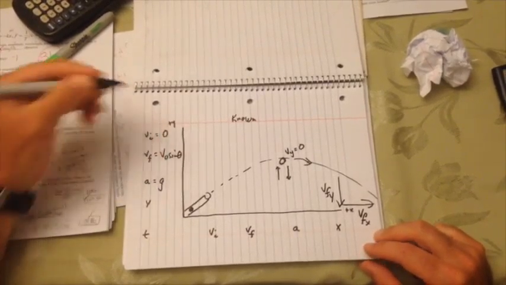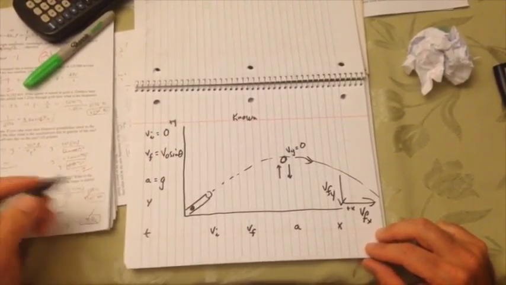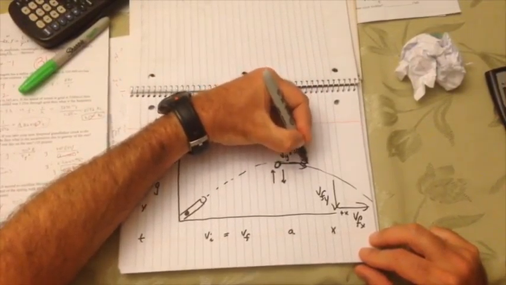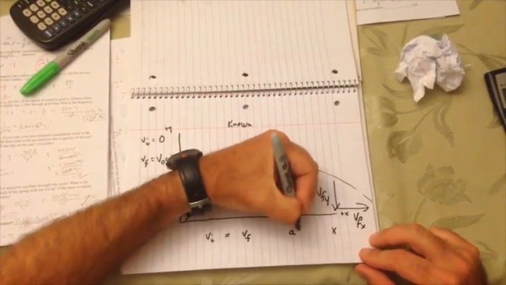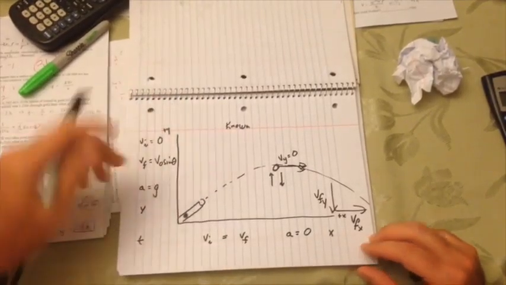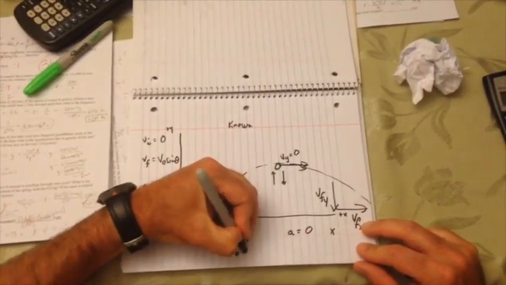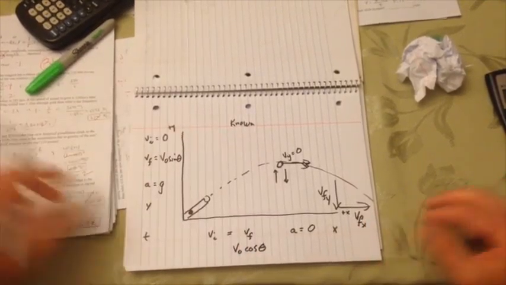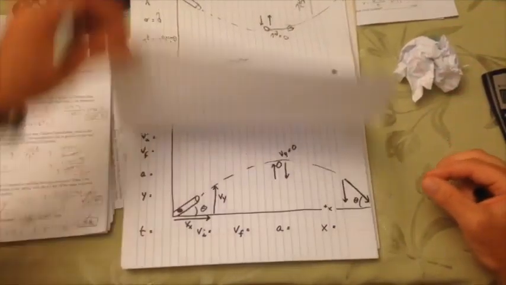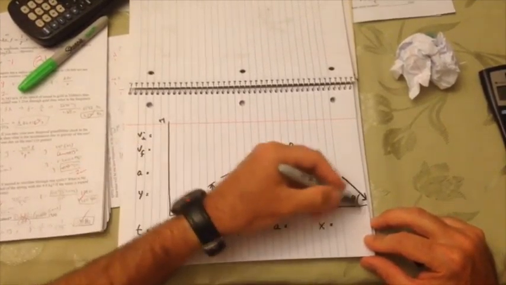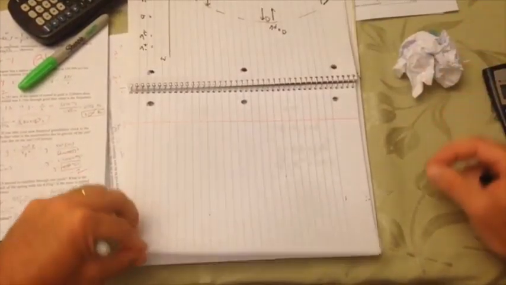Our a in the y direction is g. Y we don't know, t we don't know. These two are equal to each other. That's because the acceleration of the projectile horizontally is 0. Once it's fired, it can't speed up or slow down. So these are both equal to v0 cosine theta. If you drop those variables in, here's your vector triangles.